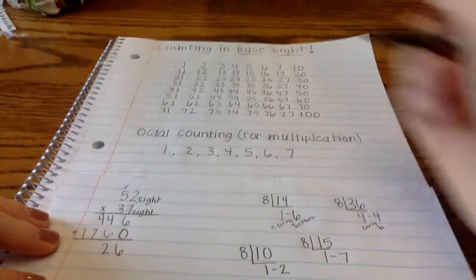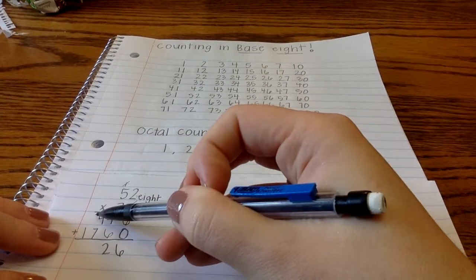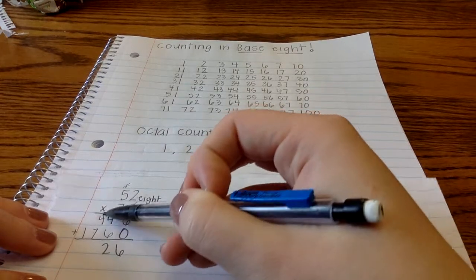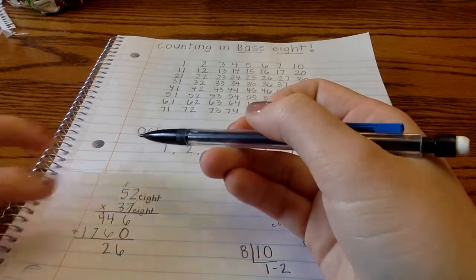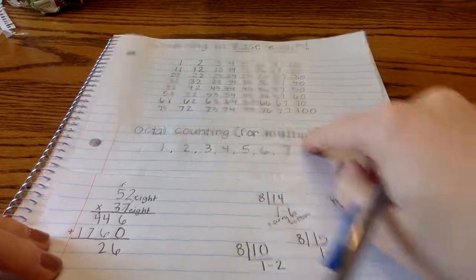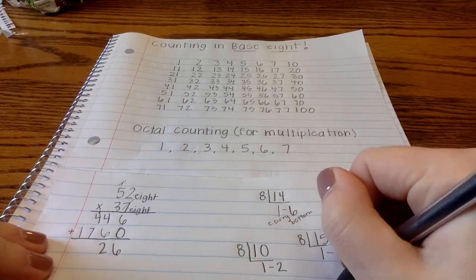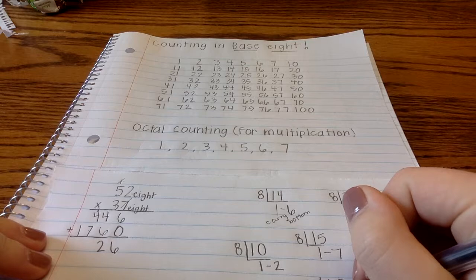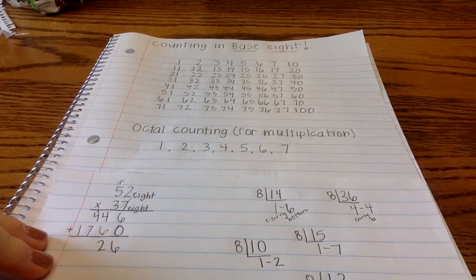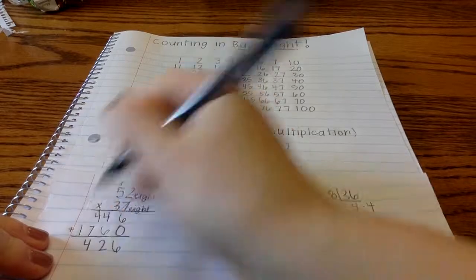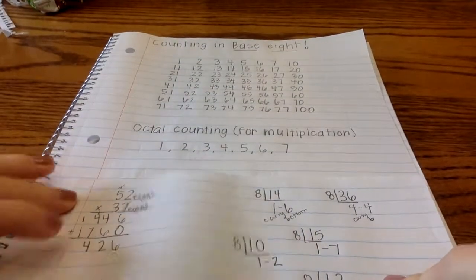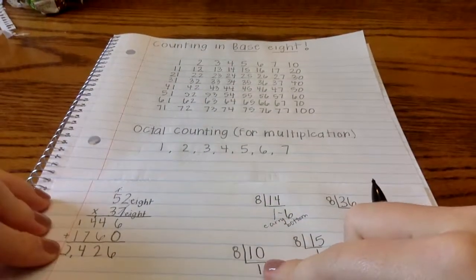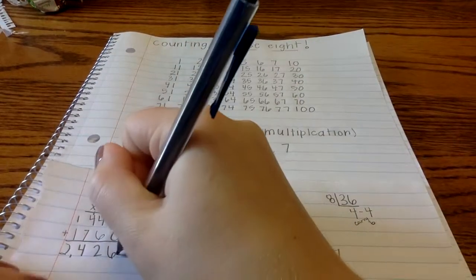Carry our 1. Now we have 7 plus 4, 7, 8, 9, 10, 11, and then we have 1 up here where we carried, so 12. So 12 is not listed up here, so we're going to put the 12 over here, and see how many times 8 goes into it. Well, it can go in there once, and we'll have a remainder of 4. So we're going to put our 4 down here, carry our 1. 1 plus 1 is 2. That's included in our octal counting. So here's our answer, 2,426 in base 8.